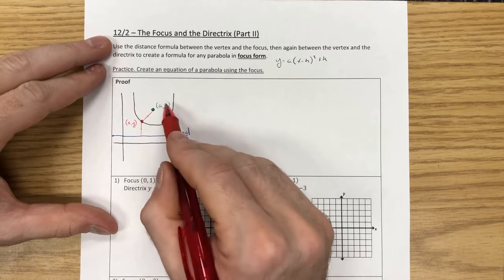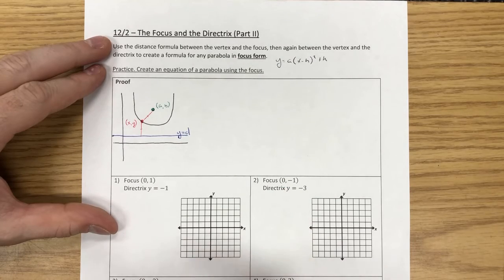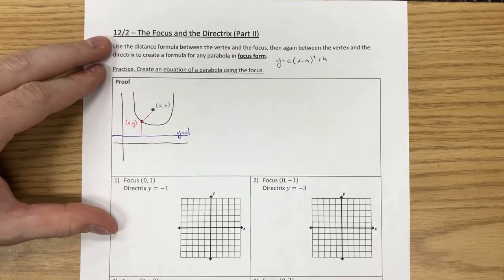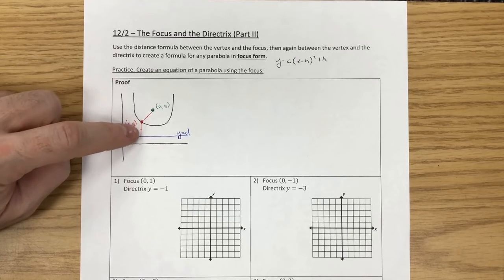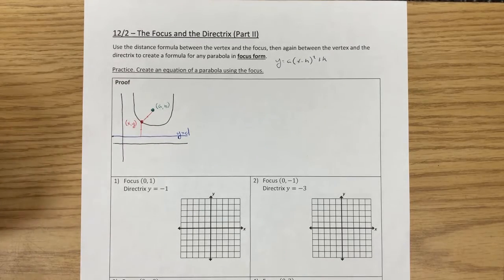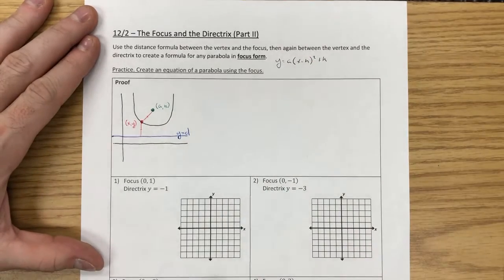So far I have a generic focus, a generic point, and a generic directrix. So what I know is the fact that I need to be able to relate these two to each other. So if I can create a formula that makes this distance equal to this distance, I'm good. I can rearrange that into my vertex form. So let's set up an equation for what is this distance?